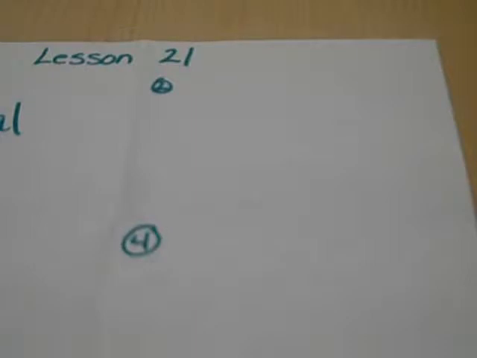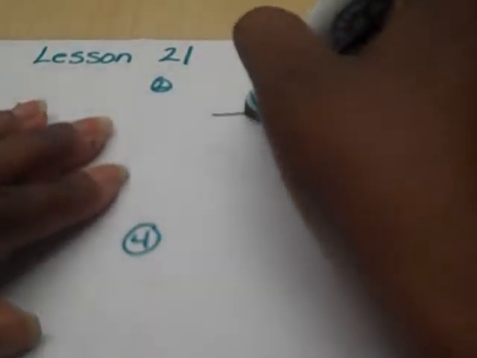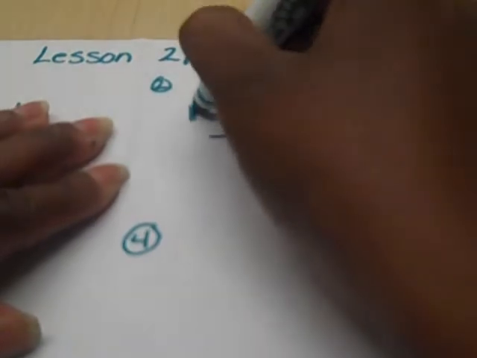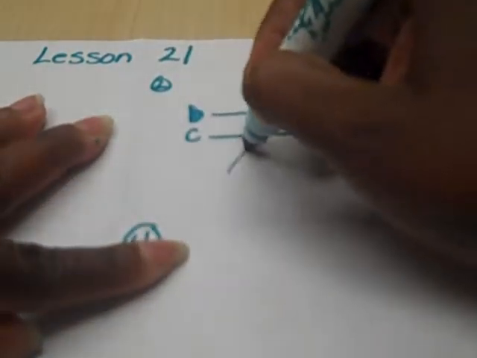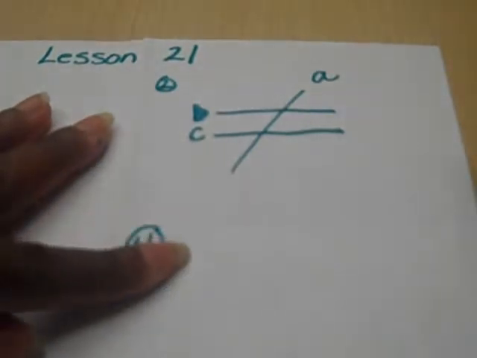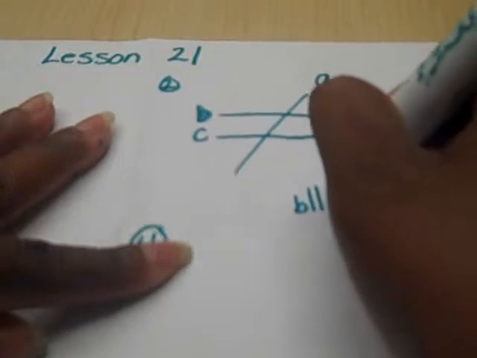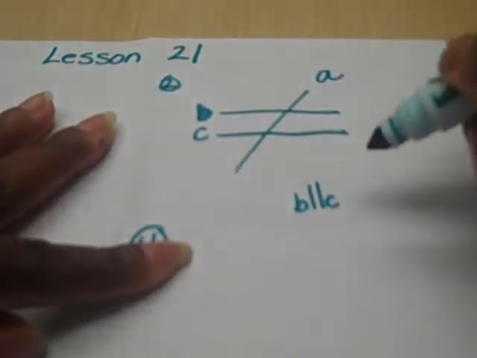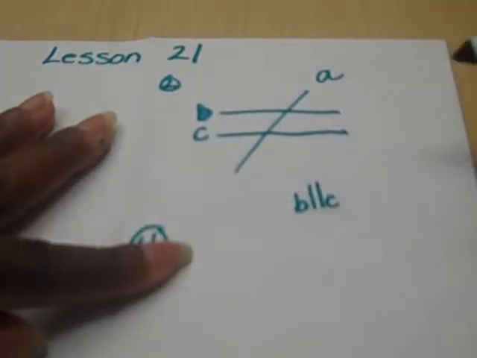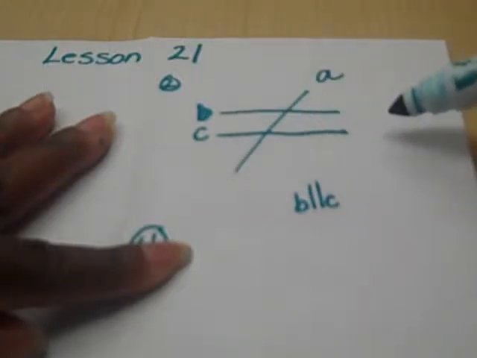Okay, let's move on to problem 2. Identify the transversal in the graphic to the right. So looking at the graphic to the right, we're given information. If you notice in the solutions box, you see B, 2 lines C. That indicates that B and C are parallel lines.